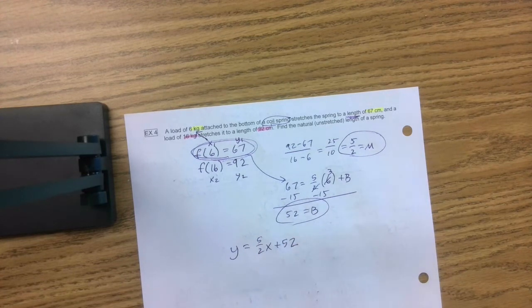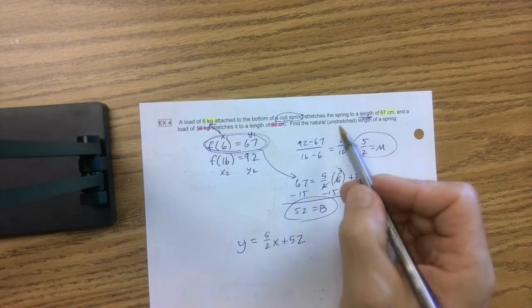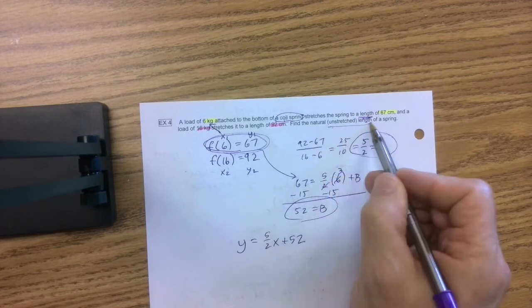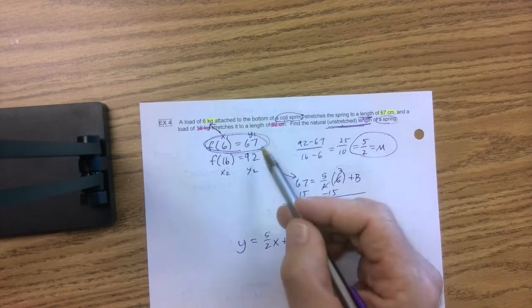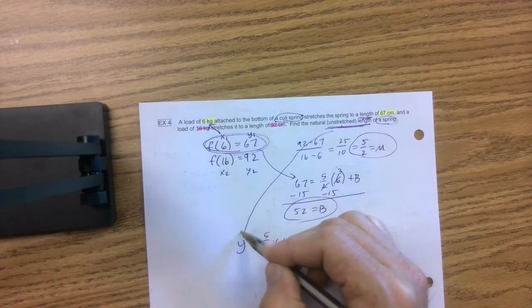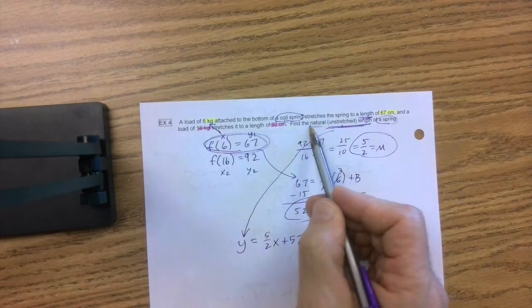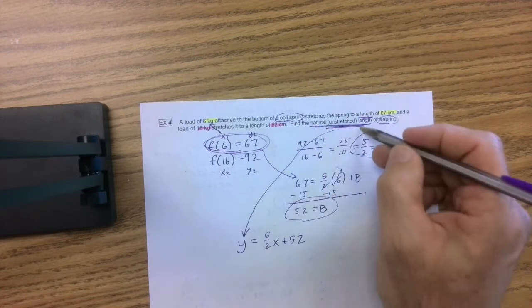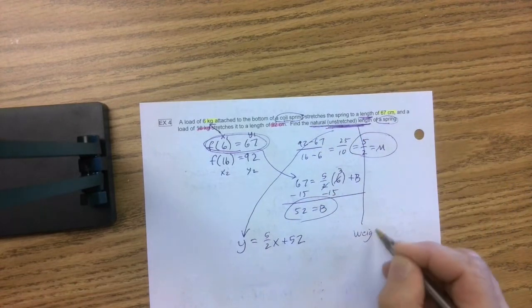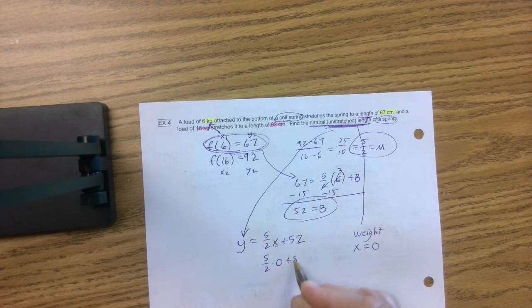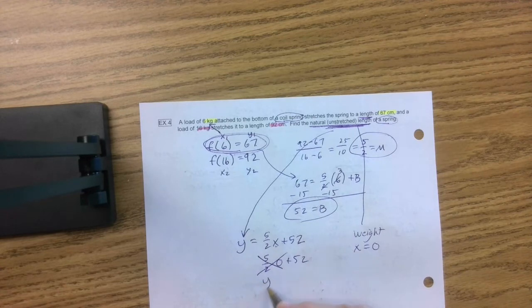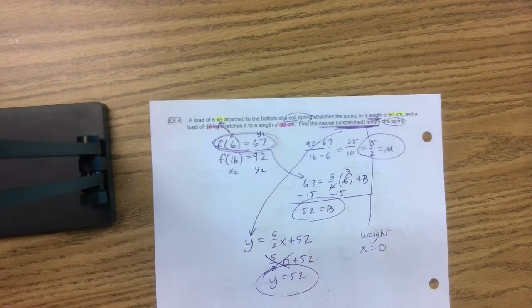And now I got to be able to read the question because this gets a little challenging. It says, find the natural unstretched length of the spring. Well, the length represents my y. So it's saying find y if it's the natural unstretched length. So you have to read into that, and you have to say, hey, that means the weight, or x, equals 0, and that's what I'm going to put right here. So if I put that in there, I get 5 halves times 0 plus 52. Well, that disappears, so y equals 52, and that's the original length of this coil. That's it. I snuck it in.